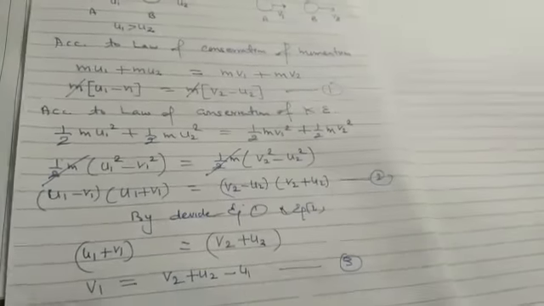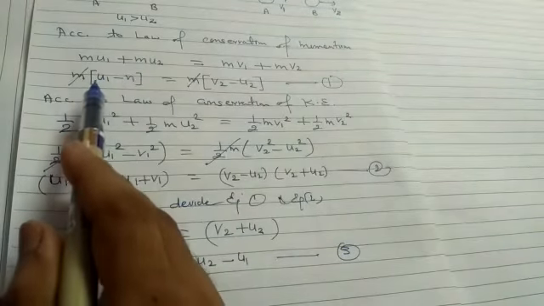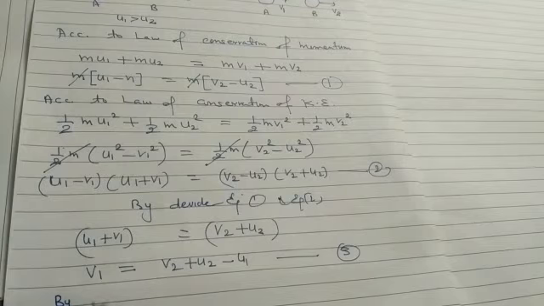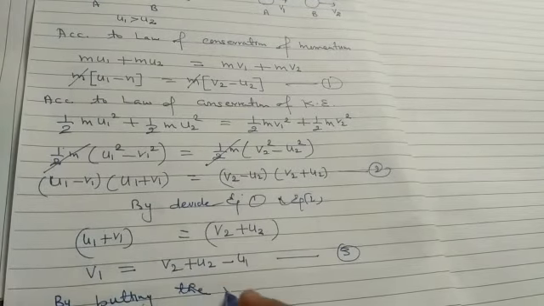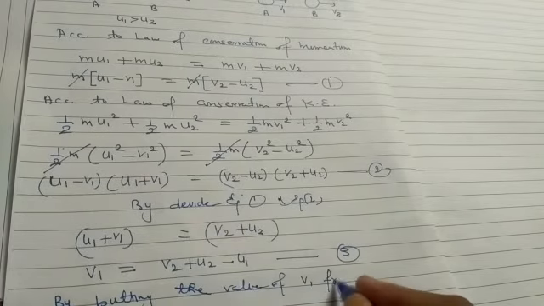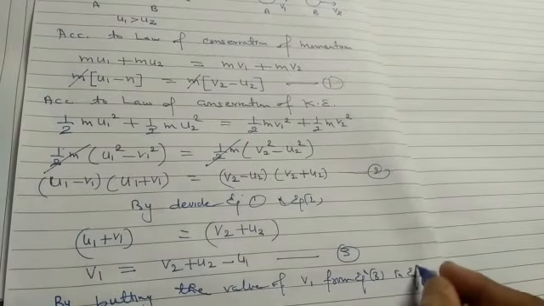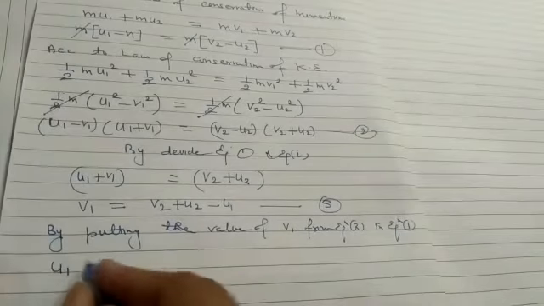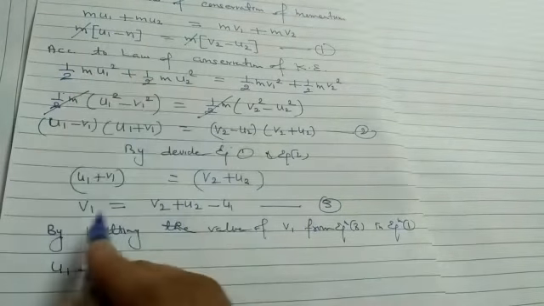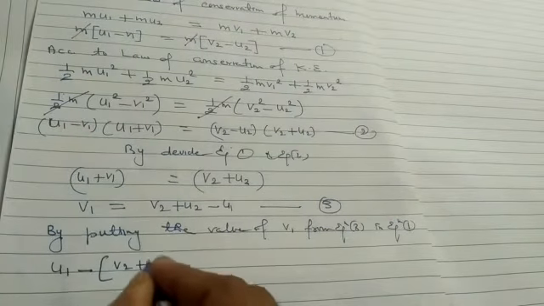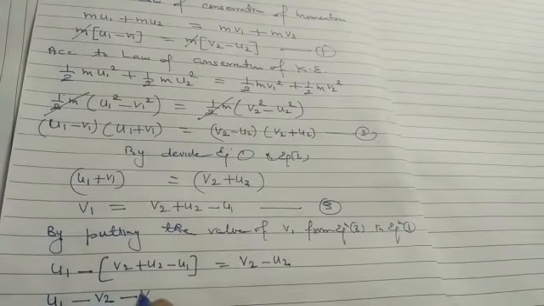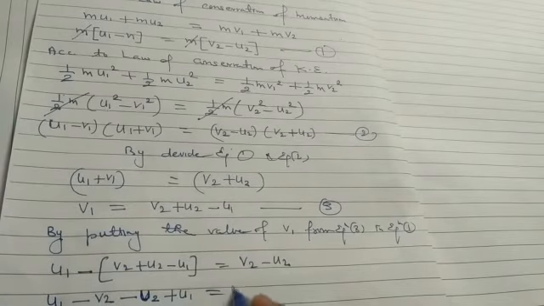Again, if we substitute the value of v1 in the first equation, we can calculate the value of another quantity, v2. So by substituting the value of v1 from the third equation in equation 1, instead of v1 in u1 minus v1 I write v2 plus u2 minus u1. The other side is v2 minus u2, so it can be written as u1 minus v2 minus u2 plus u1 equals v2 minus u2.